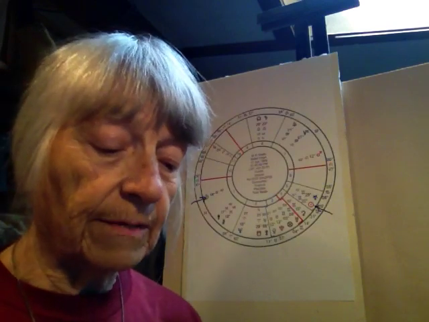Now some people don't know what time they were born, and in a case like that, just cast it for noon, 12 p.m., because that's right in the middle of the day. Each day the moon can travel, its average travel rate is 13 degrees a day. It can move faster and it can move slower, but that's the average. And so doing a noon chart will put you kind of in the middle of it.